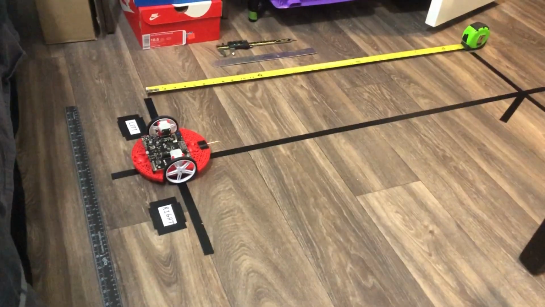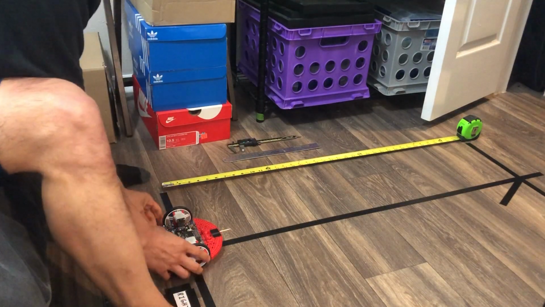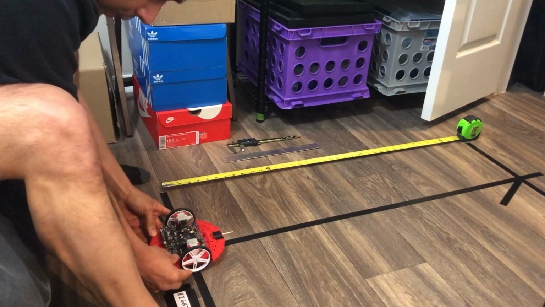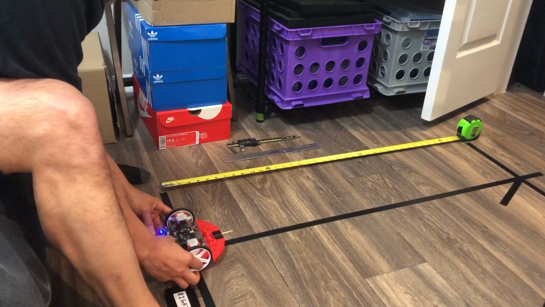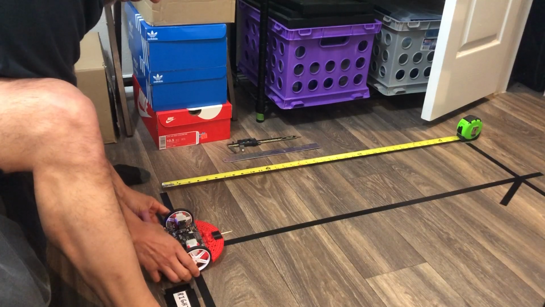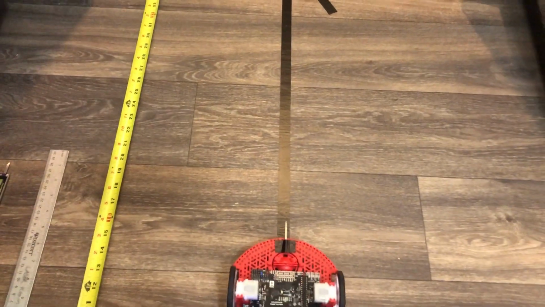So we'll get ready to test this. Set up here. Position the robot over the line. Turn it on. And I will press the button. 1, 2. So we'll take a look here. Pretty straight.